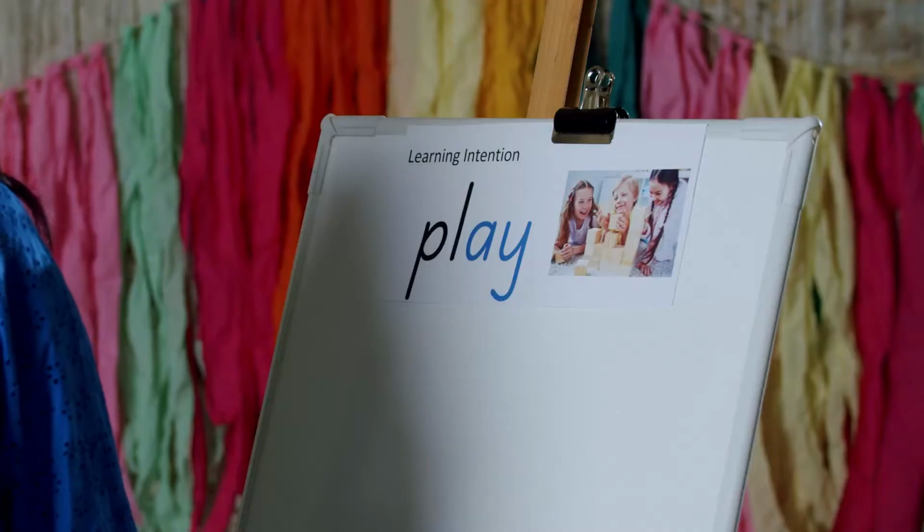We're going to have a go now at doing some sky writing with the letters AY. Okay, so we're going to do the A first. You ready? And we're going to say it as we write it. A, Y says A. And again, A, Y says A.